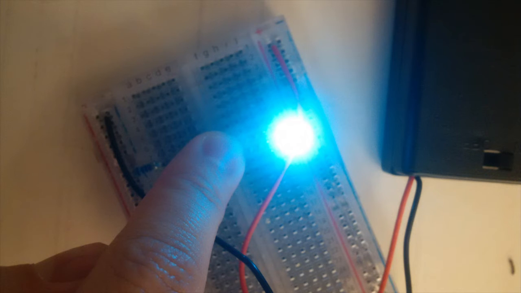I had to put a resistor in my circuit because the flow of electrons is so high that the LED will burn out. I have another video with the experiment, and I'll include that in the description box for you to try it out yourself.